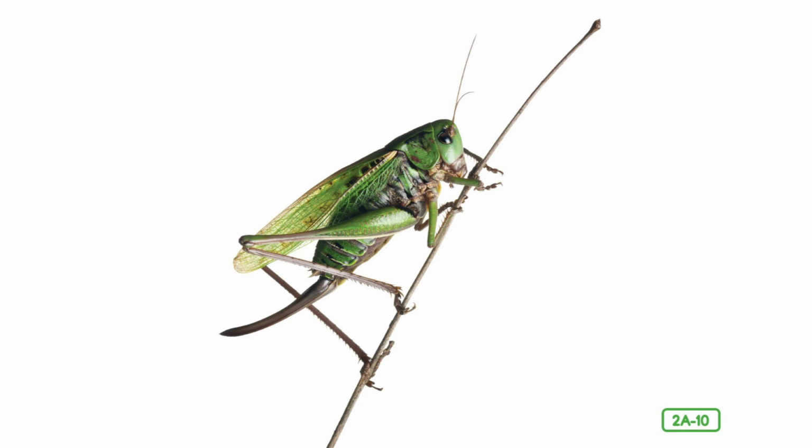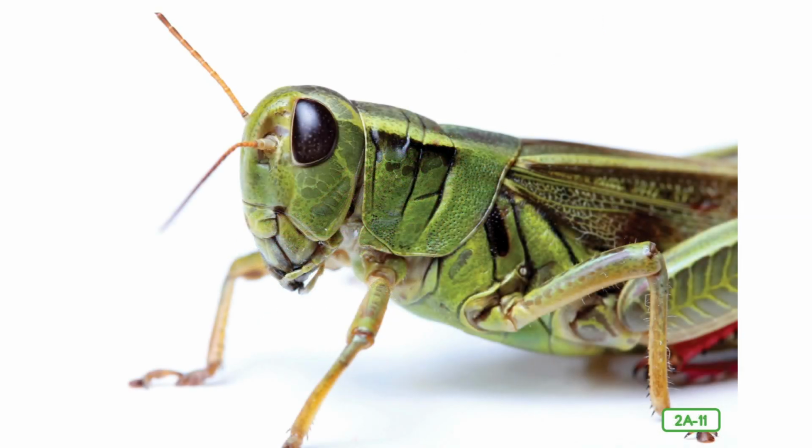Let's take a look at the cricket's thorax and see if we can spot its ears. Look just below its knee joint on the front leg. Do you see a smooth patch of skin? That is the cricket's eardrum, which is very important because it communicates with other crickets through sound. The cricket's eardrum bends in and out to catch sound waves so it can communicate with other crickets.